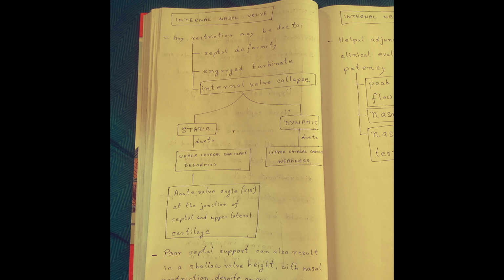Now in static internal valve collapse, there is an acute valve angle of less than 15 degrees at the junction of septal cartilage and upper lateral cartilage. Sometimes the angle can be more than 15 degrees, but still can have nasal valve collapse because of poor septal support, resulting in a shallow valve height. Finally, the clinical evaluation of nasal patency can be confirmed with helpful adjuncts like peak nasal inspiratory flow, nasal vapor condensation test and nasal valve splinting tests.